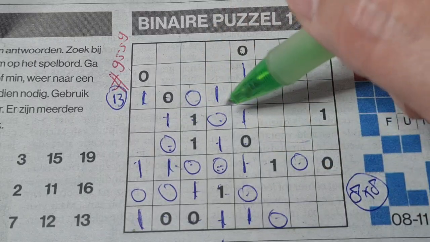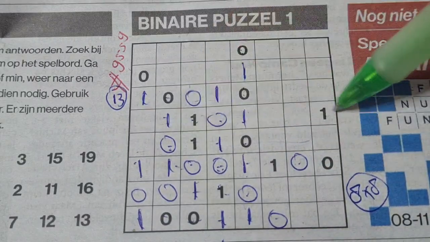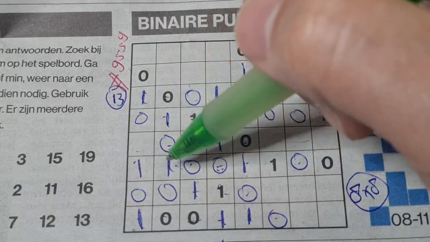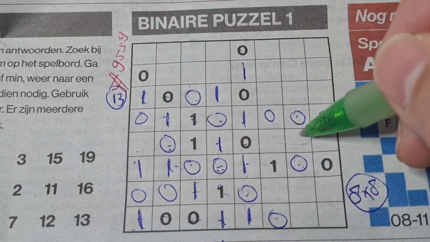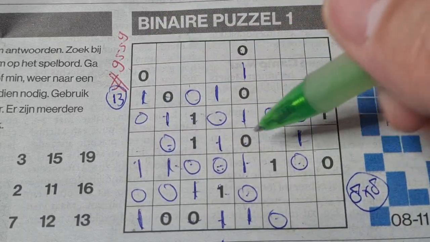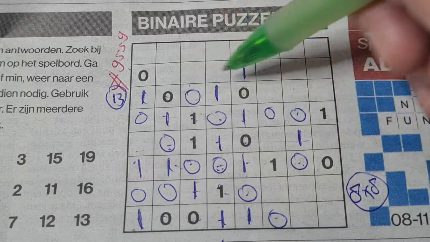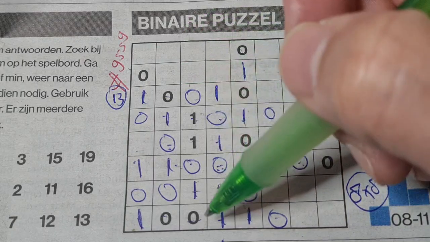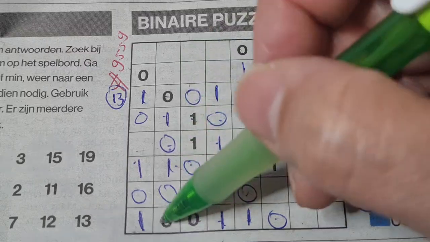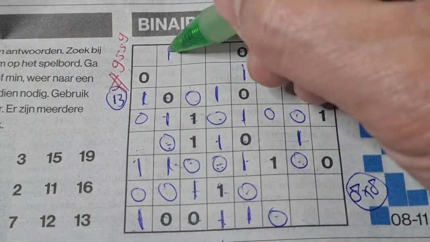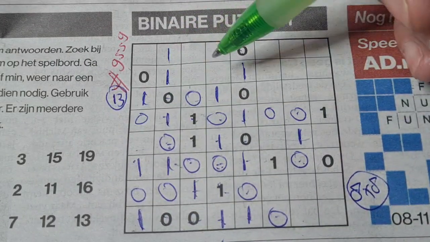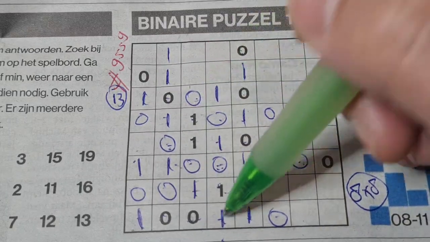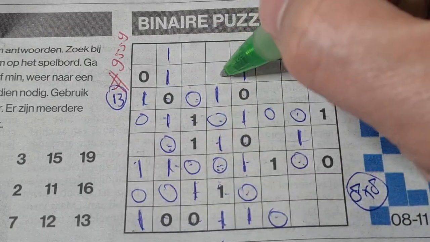Double ones. Oh, 1, 2, 3, 4 ones. So the rest are O's. Then between the O's comes an 1. Well, 1, 2, 3, 4 O's, so the rest are ones. 1, 2, 3, 1, 2, 3, 4 ones, so the rest are O's.